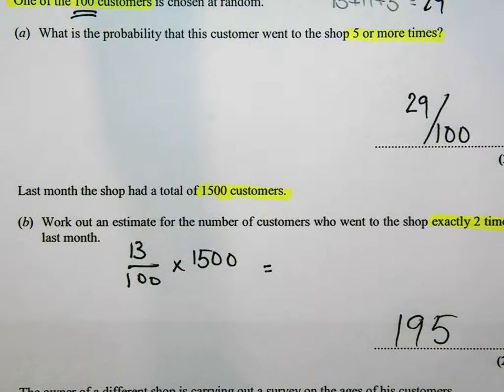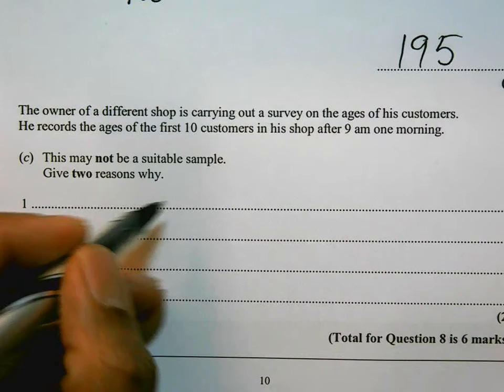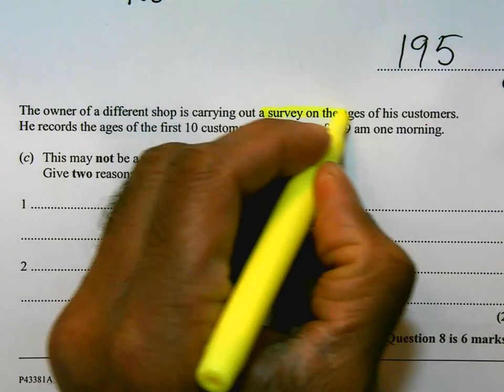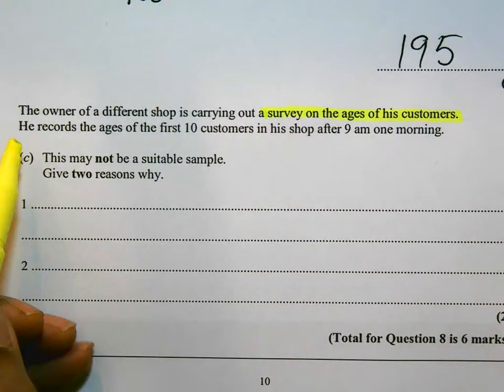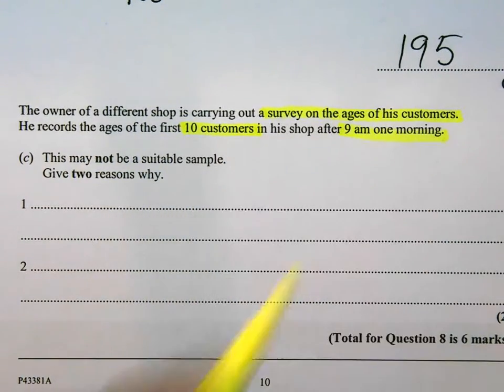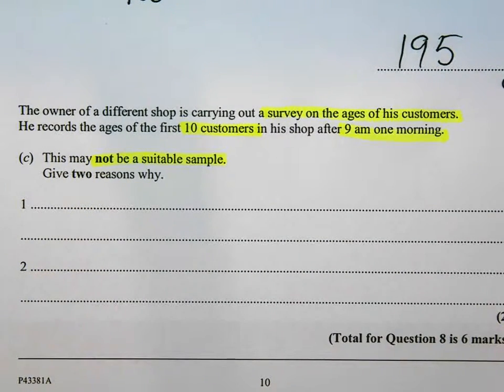In part C, the question says, the owner of a different shop is carrying out a survey on ages of his customers. So he's carrying out a survey on the ages of his customers. He records the ages of the first 10 customers in his shop after 9 a.m. one morning. This may not be a suitable sample. So there are several reasons why this might not be a good sample. And we're given a fair bit of information here, and we can actually use the facts and the information given to us. He records the ages of the first 10 customers.